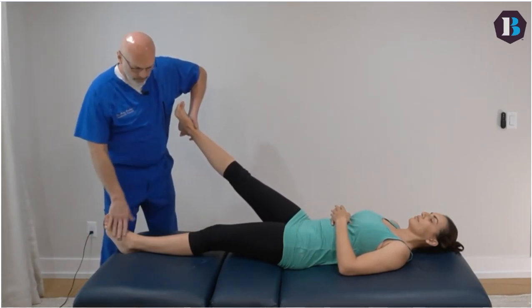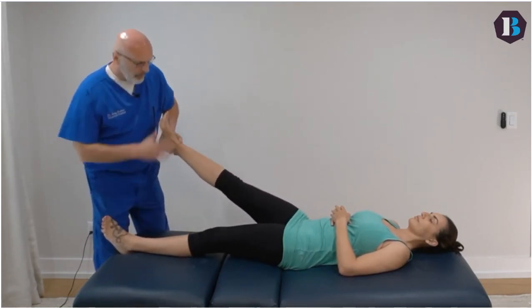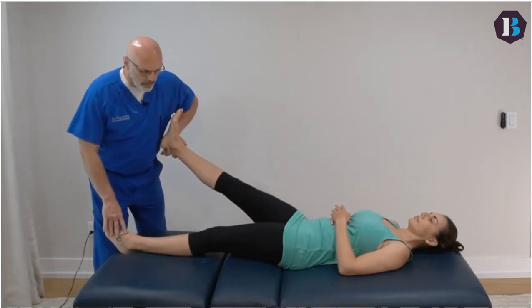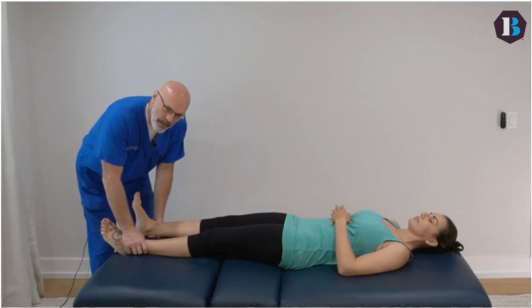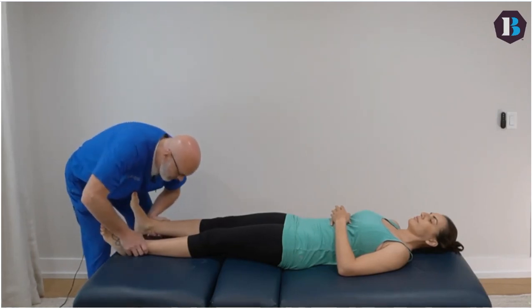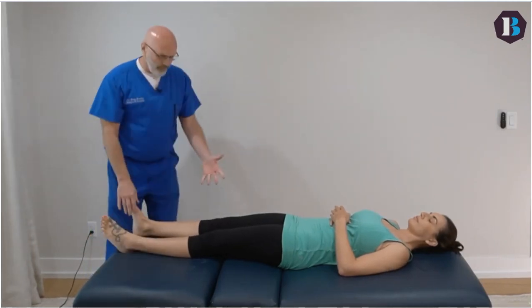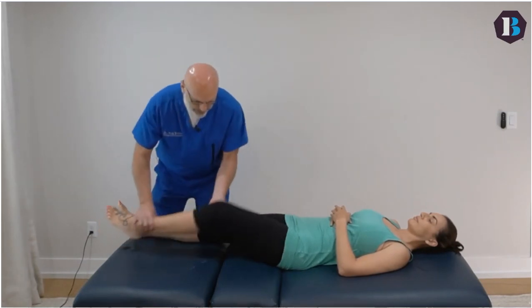We're going to take this foot, push it down to the other foot, turn the toe straight up, glute minimus, hold. And then we're going to take the foot down to the bed, and that's the glute med or medius, hold. All right, and then we're going to treat what we find. Then we're going to bring this leg up.